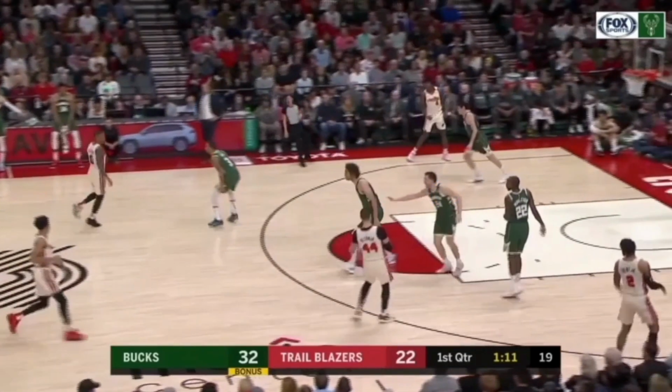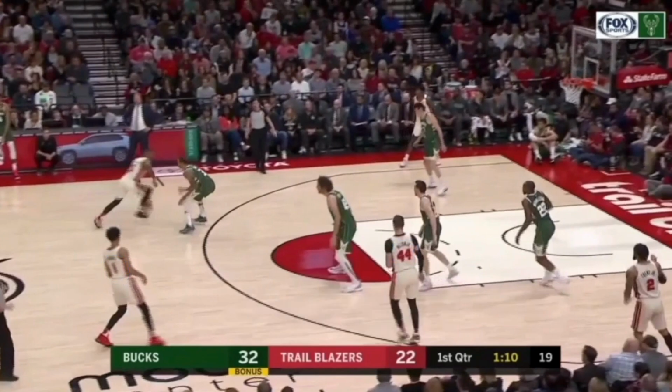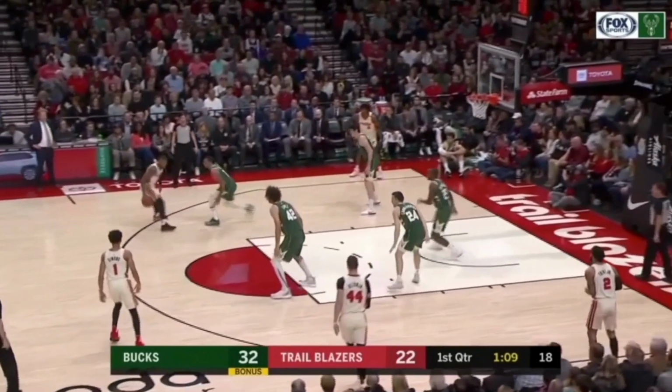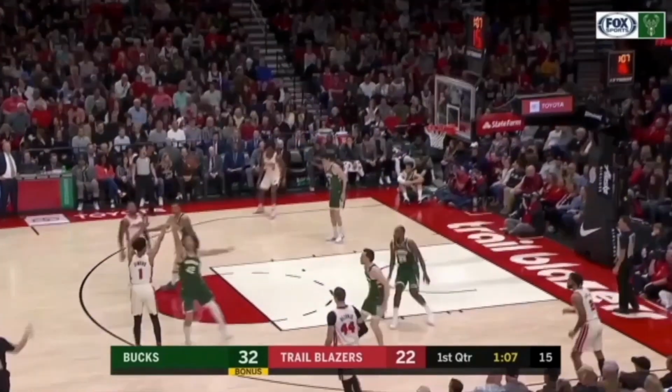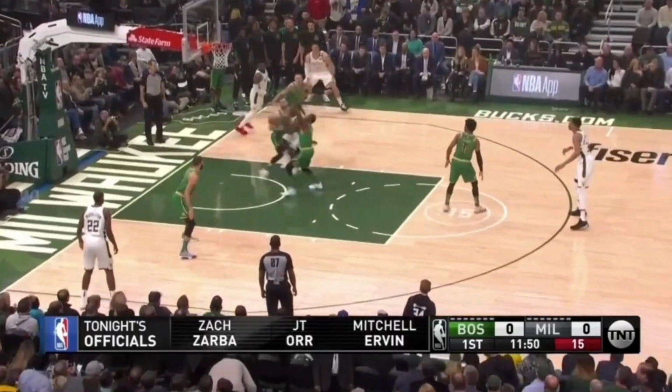Right here, Pat Connaughton is pointing, Robin Lopez, take right there. I got here. So you can see they're sprinting back. They're communicating. Every defender has an offensive player. Close out. That's a stop.